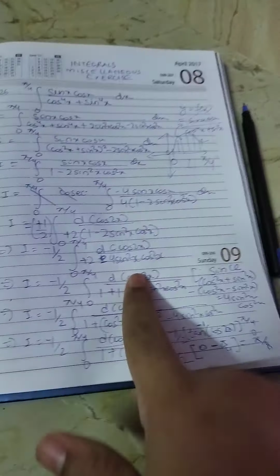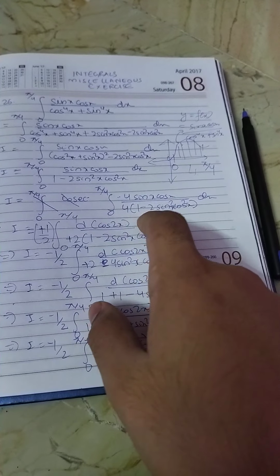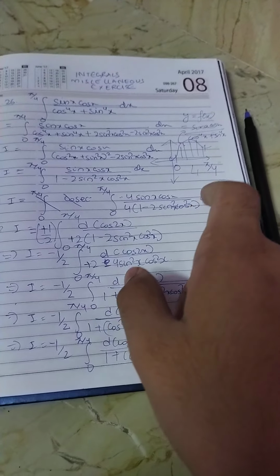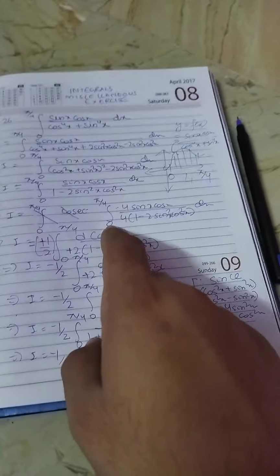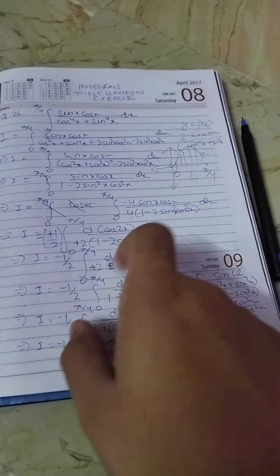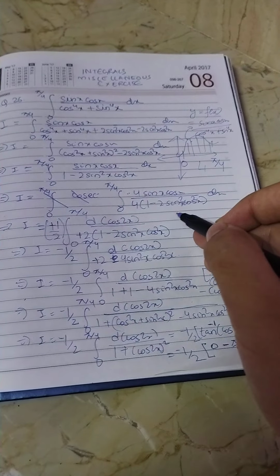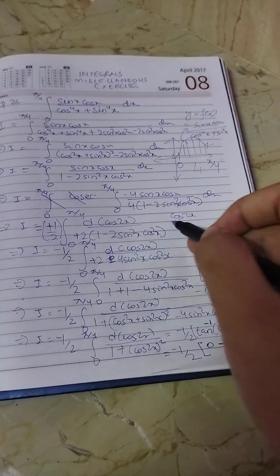So now listen, you multiply 4 in the numerator and 4 in the denominator: 4 sin x cos x divided by 4 into 1 minus 2 sin square x cos square x dx, with integration from 0 to pi by 4. Now look carefully. Suppose I take the function cos 2x.